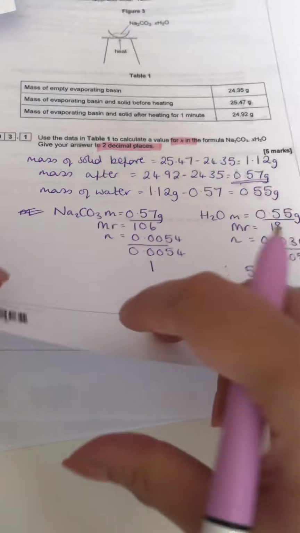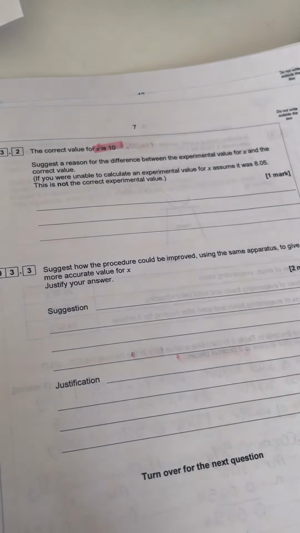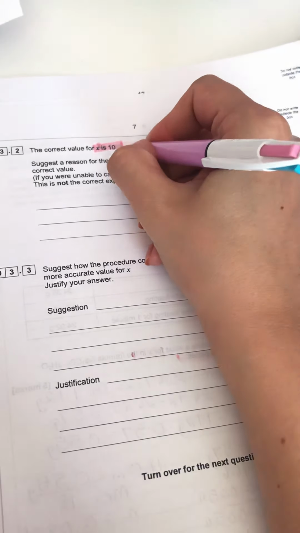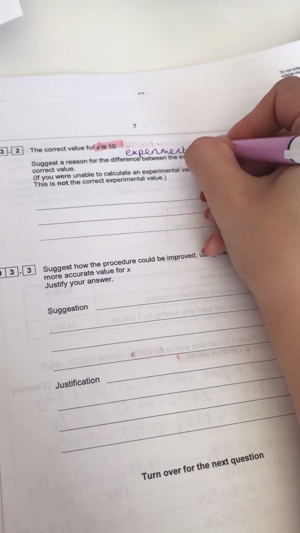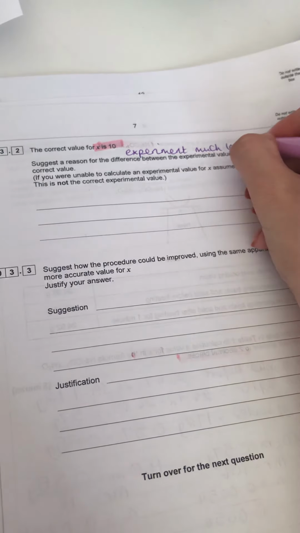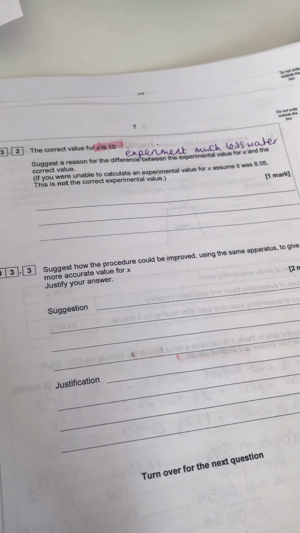Now we're then told that the correct value for X is actually 10. Now 10 is much higher than what we calculated. So we're thinking, why does the experiment find there to be much less water? What is the reason that our calculation showed there was much less water present?